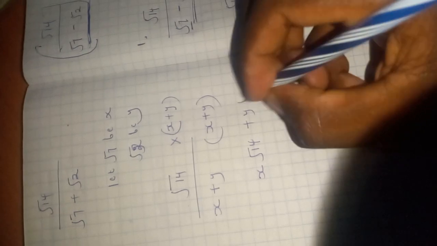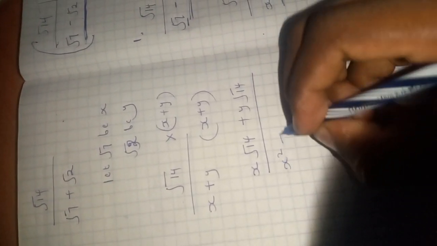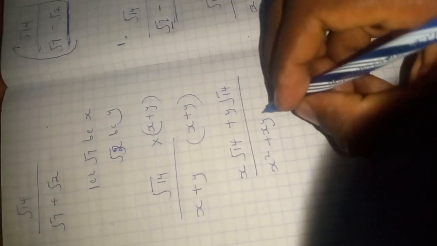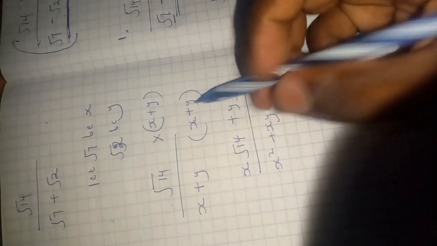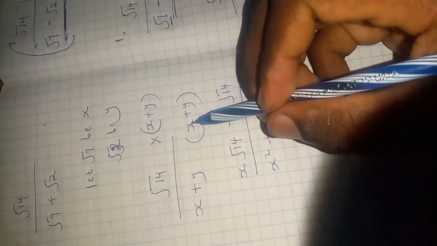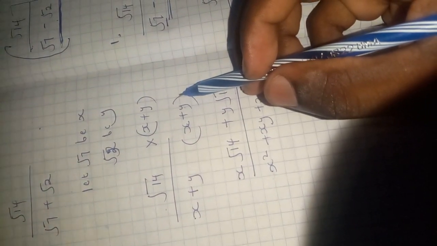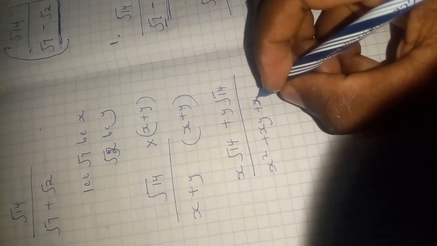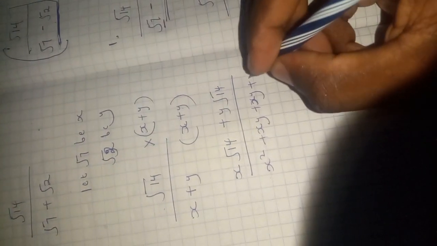So here it will be x root of 14 plus y root of 14, divided by x squared plus xy plus xy plus y squared.